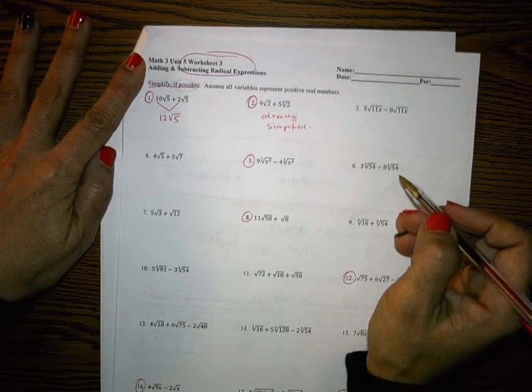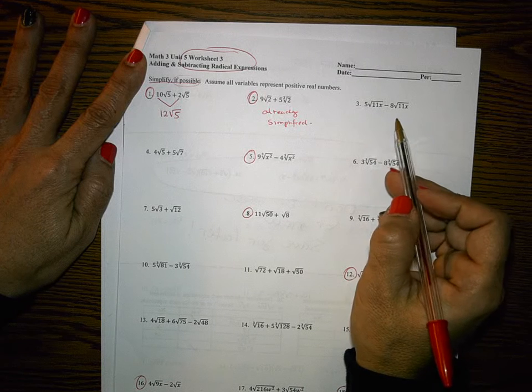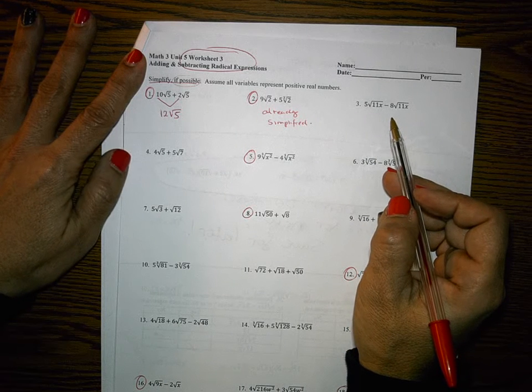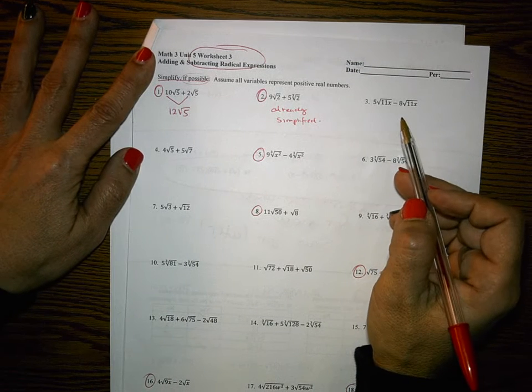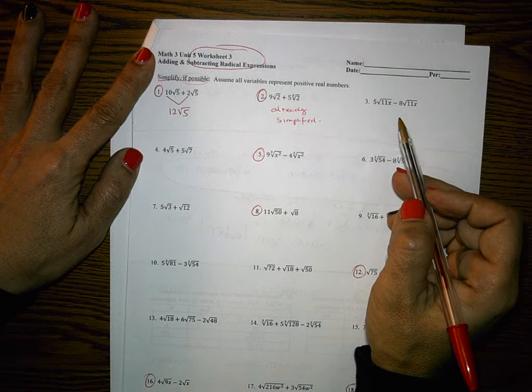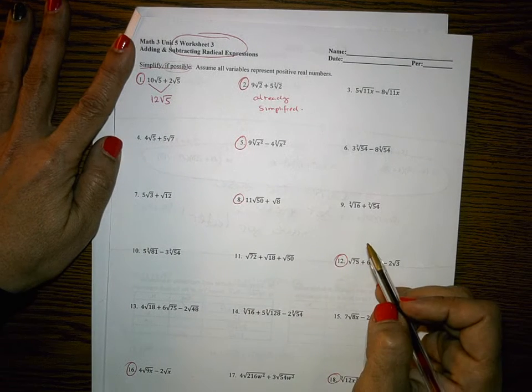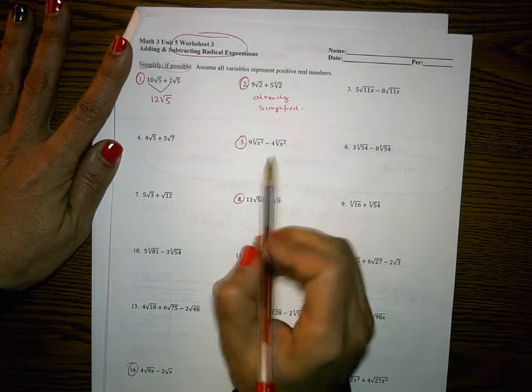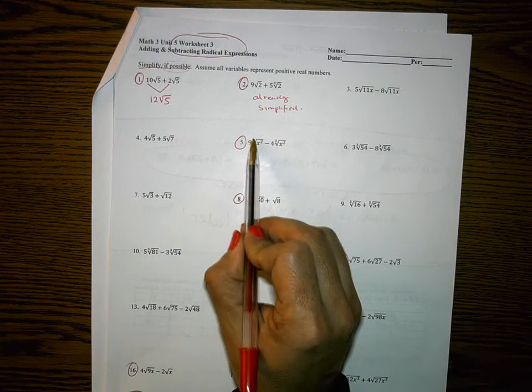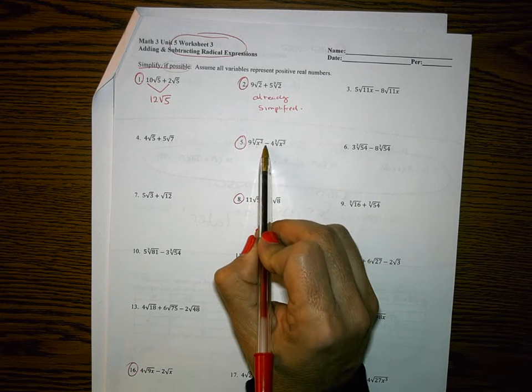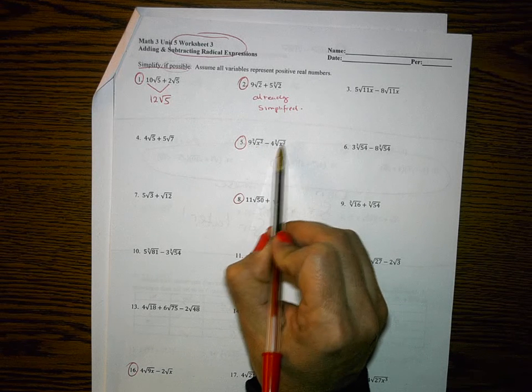I want to skip around because number 3 is pretty easy, and number 4, if you take a look at it, there's something where they're not the same. So pay attention to those little notes I gave you. I want to go to number 5. Number 5 says 9 cube root of x squared minus 4 cube root of x squared.